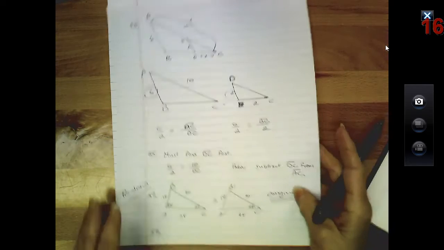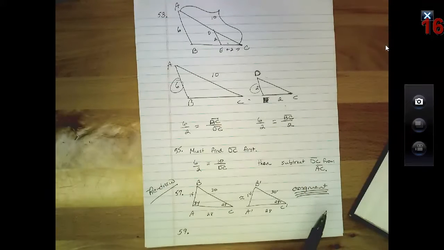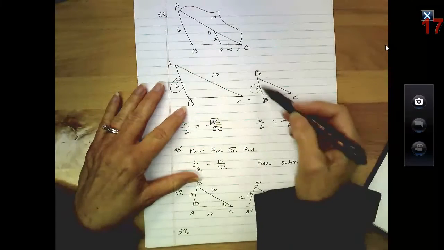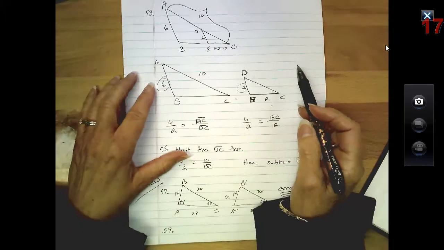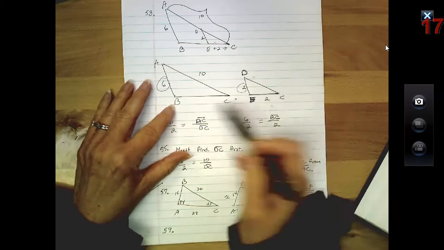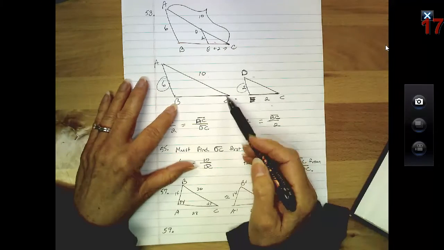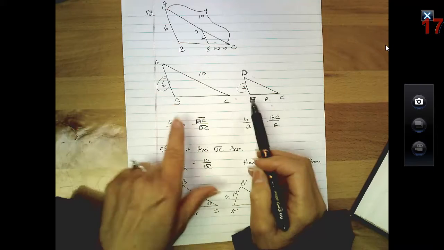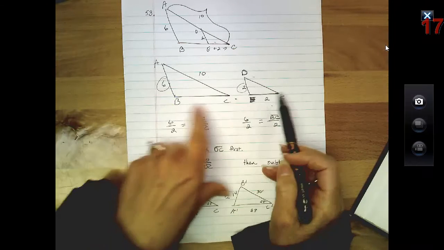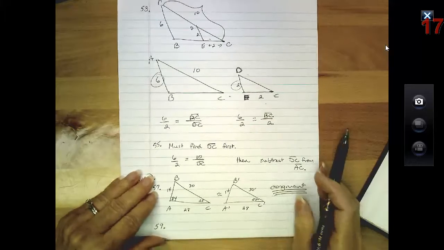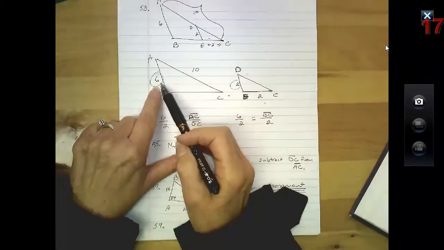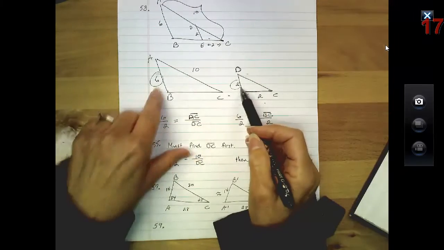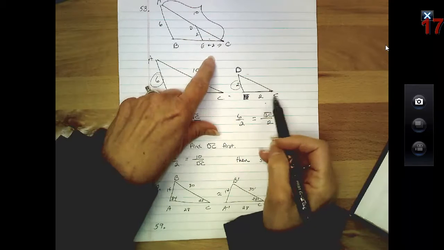Okay, 53. Okay, on this one, we had to take it apart because it was like this, and you can't figure it out, but they're similar. So if you pull this one out and put it over here and label it the same way, it said ABC. ABC is similar to DEC. So that's how I knew where to put the letters. Okay, and then the 6 goes here, the 10 is the long one. Over here, there's the 2, and then that's 2 there.